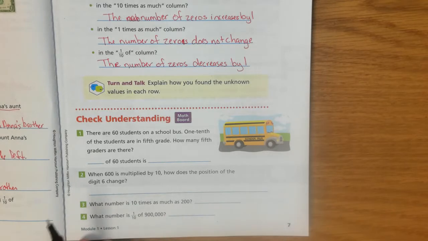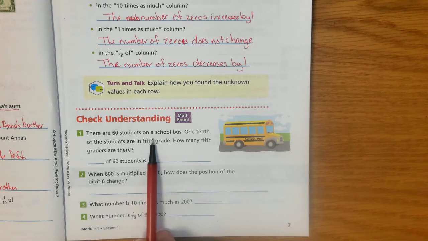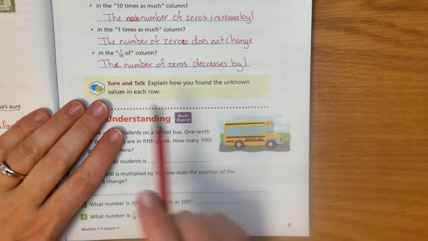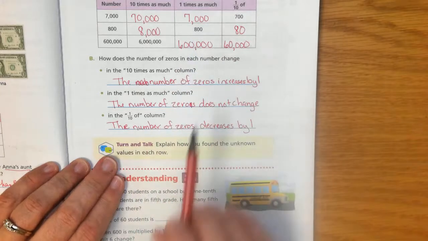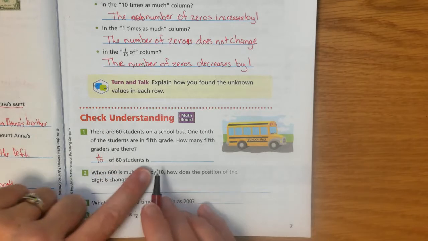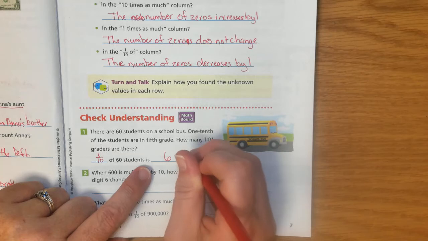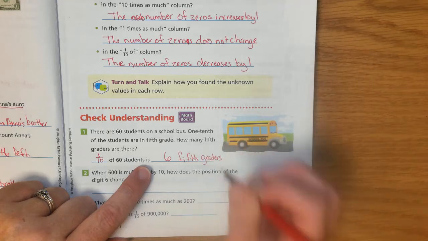So let's check for understanding. There are 60 students on a school bus. 1/10 of the students are in 5th grade. How many 5th graders are there? Well, if we have 60 students on a school bus, remember, what did we say about 1/10 of? The number of zeros decreases by 1, or you're going to go down one place value. So 1/10 of 60 students is 6. So there are 6 5th graders on the school bus.